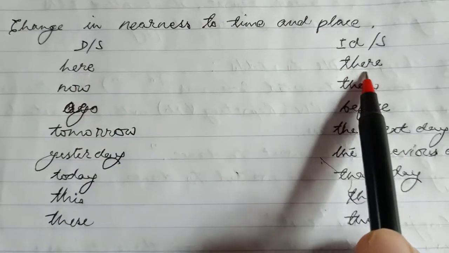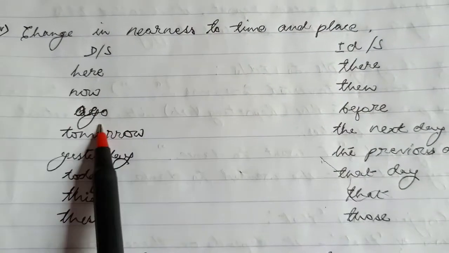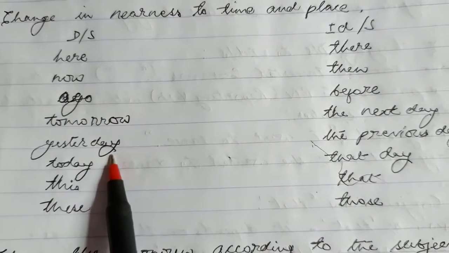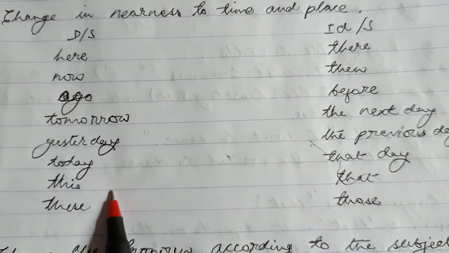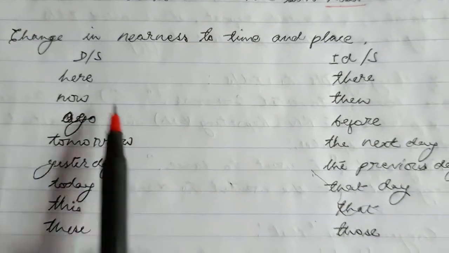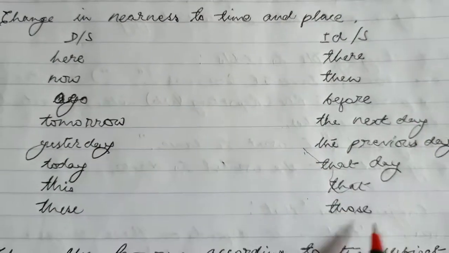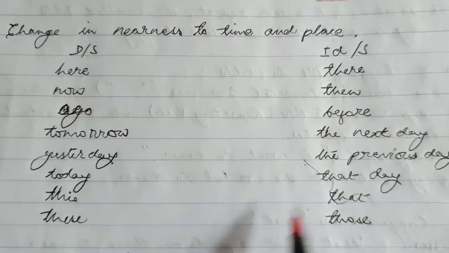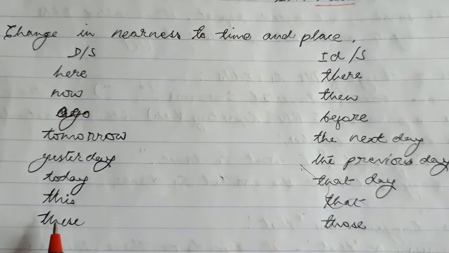Here will become there. Now will become then. Ago will become before. Tomorrow will become the next day. Yesterday will become the previous day or the day before. Today will become that day. This will become that. These will become those. So these are all the changes that you need to make while changing direct to indirect. If you don't change these, then certain marks will get deducted from your answer. So this is a must, you need to bring those changes. There are a few more given in your grammar book.